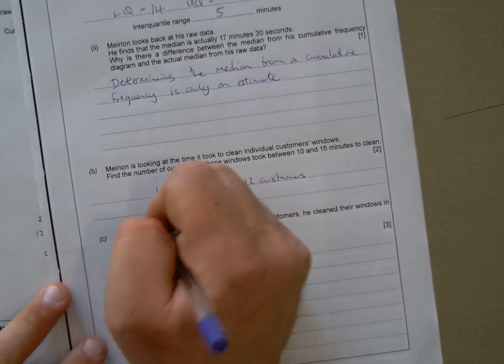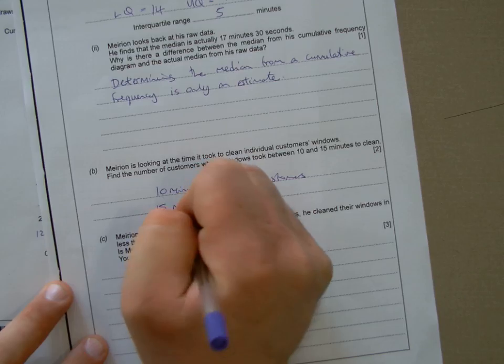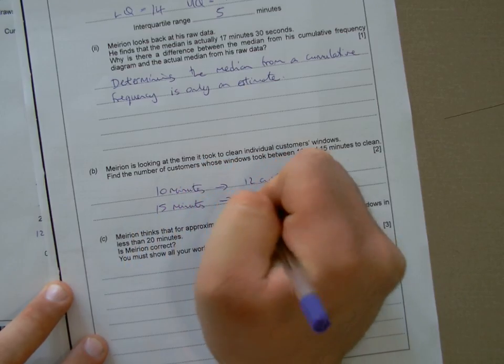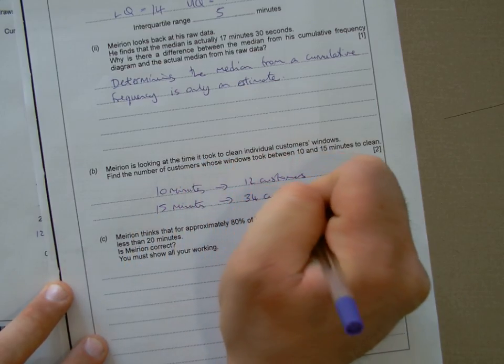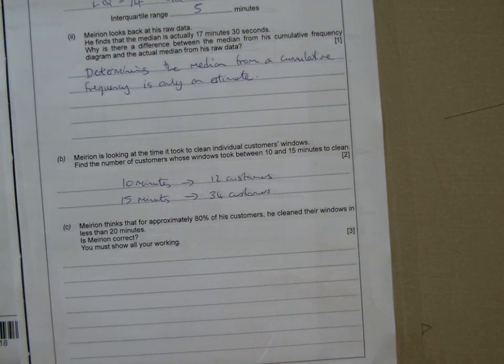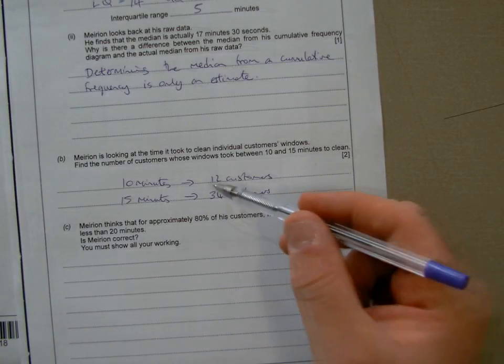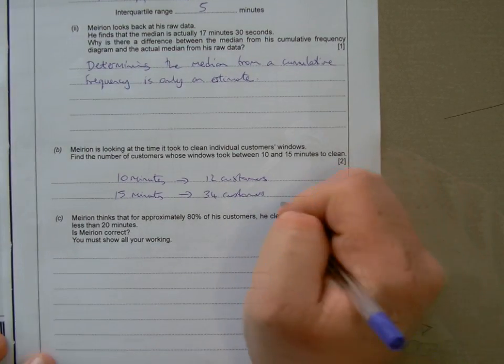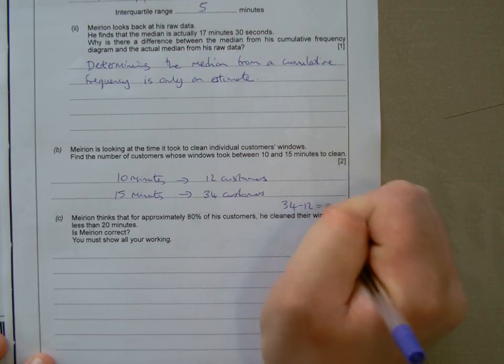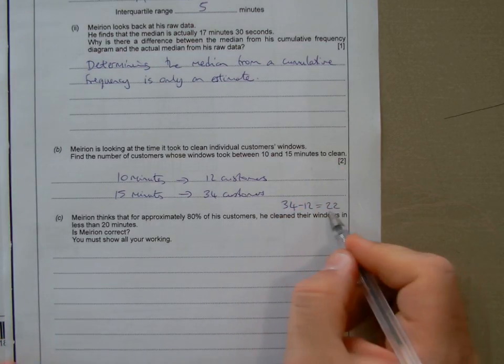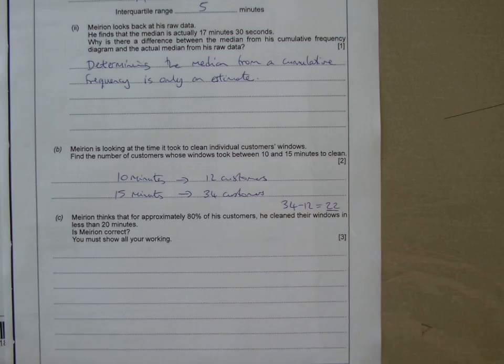So 15 minutes, 34 customers. So find the number of customers that took between 10 and 15 minutes. Well, we've gone from 12 to 34. So if we work out that difference, we get 22. Okay, so 22 customers.